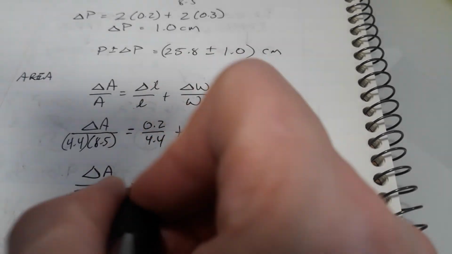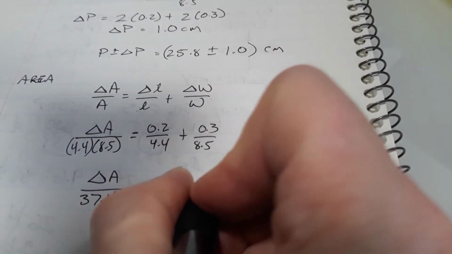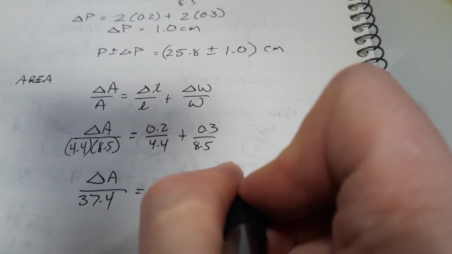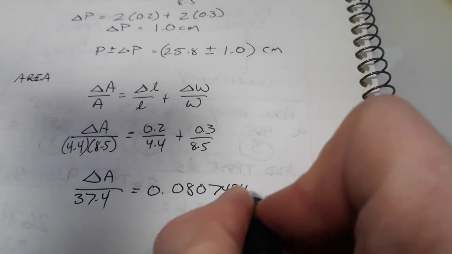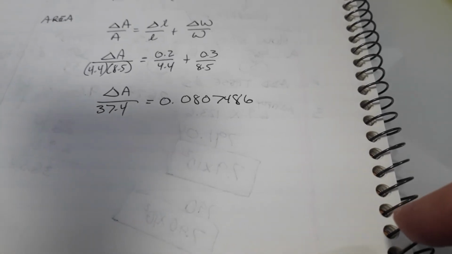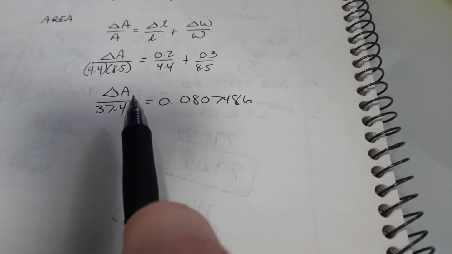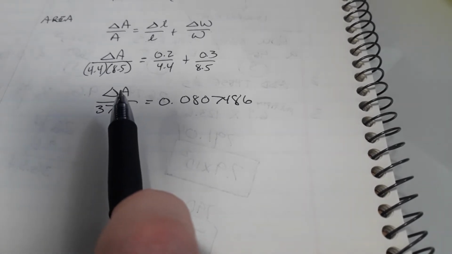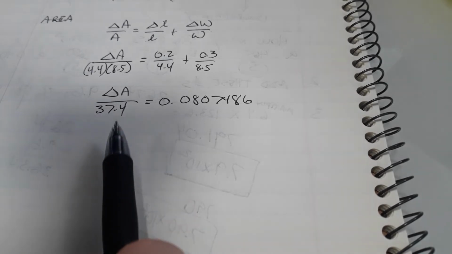So the answer was 0.080748. Now I'm putting a lot of numbers in there because this is not the final answer. This is not the final answer, right? So I haven't finished the whole thing. I have one last step now. In order to get delta A, which is going to be the absolute uncertainty for the area, I just need to multiply this over to the other side, and then I'll have delta A by itself. So I've already got the number in my calculator, times 37.4 equals, and the answer is 3.02.